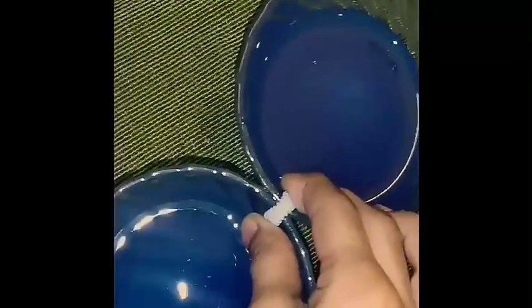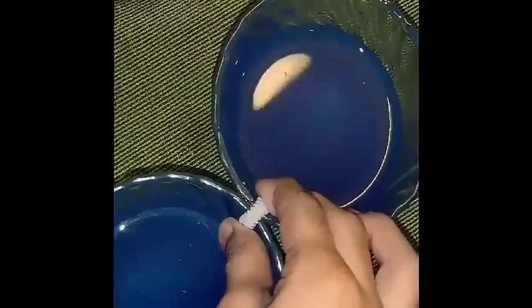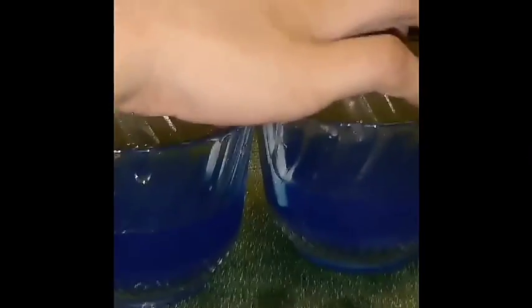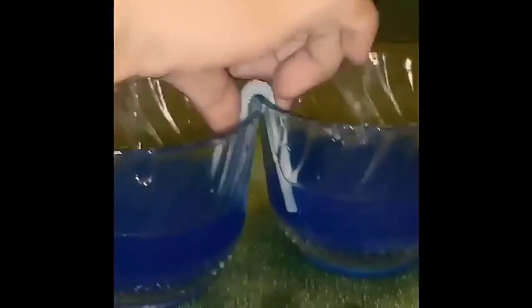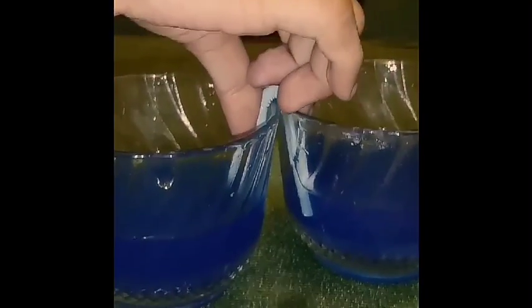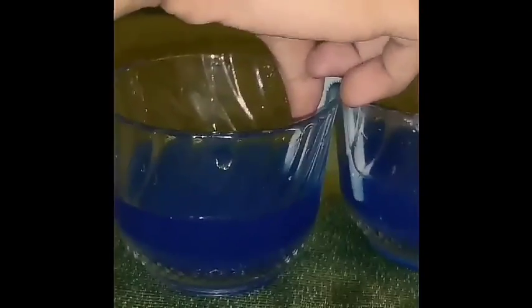It's almost equal now. Now it's equal and it stopped. It stopped because the two bowls are equal now. That's why it stopped. The water level only flows from high level to low level.